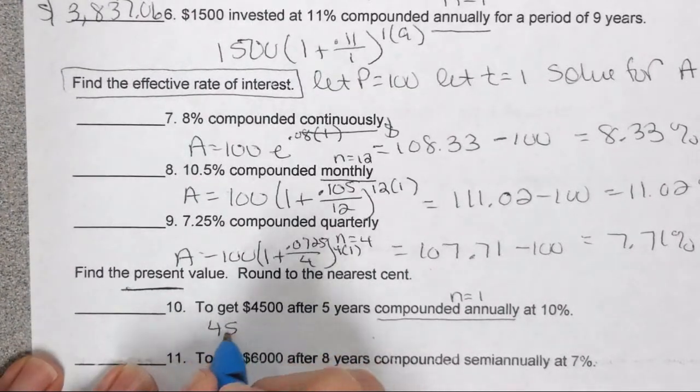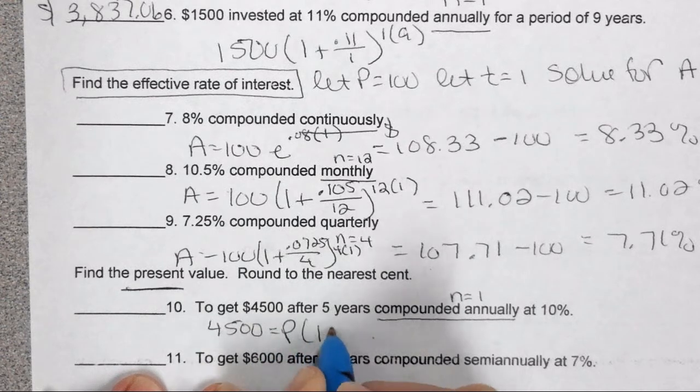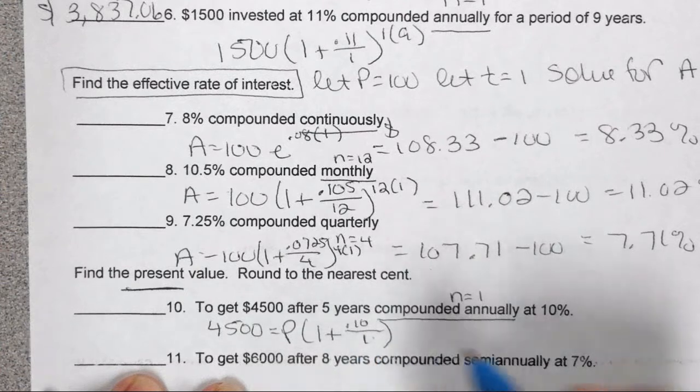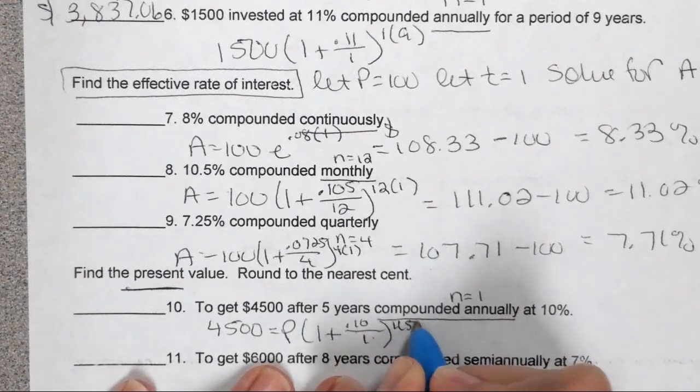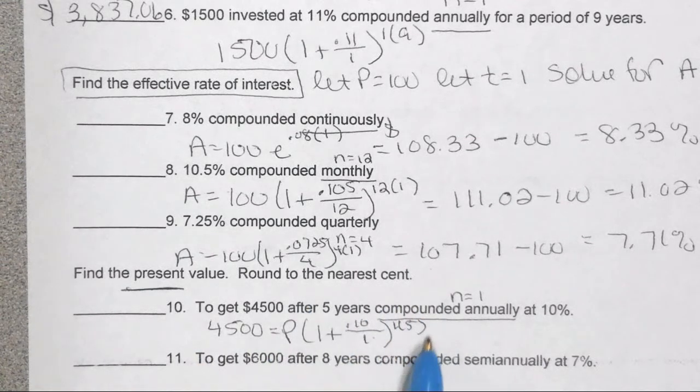So I know A is 4,500. I'm looking for P of 1 plus my rate is 0.10 over 1 raised to the 1 times 5. So this time we're solving for this. So this says P times all this stuff. So if I can find all this stuff, I'm going to divide 4,500 by whatever I get here.